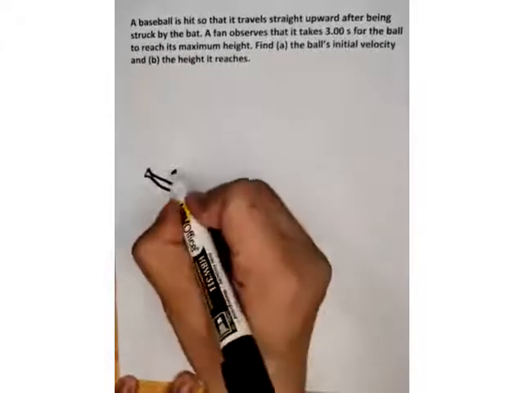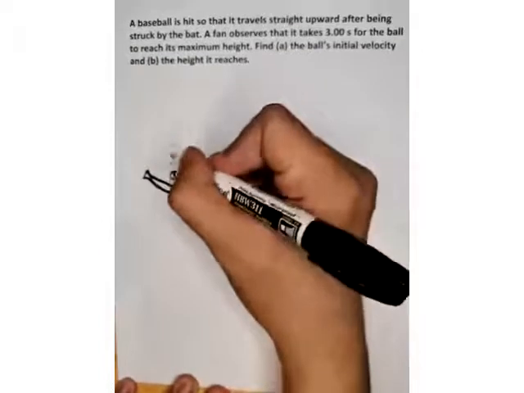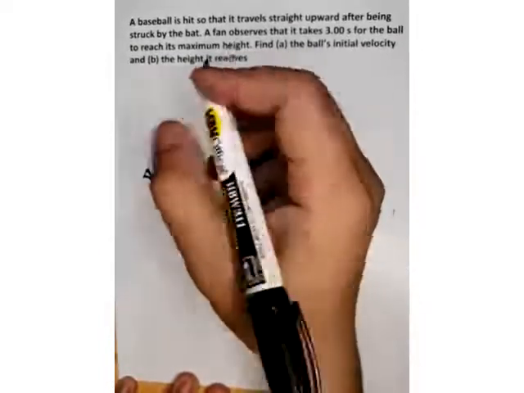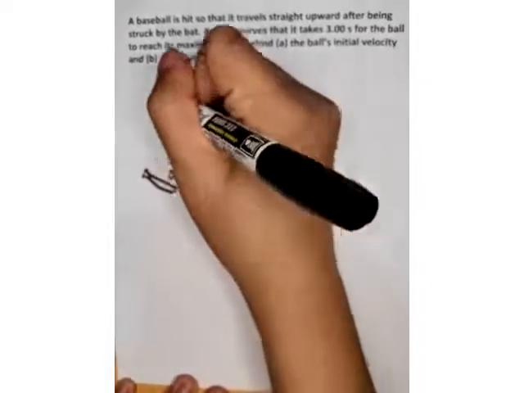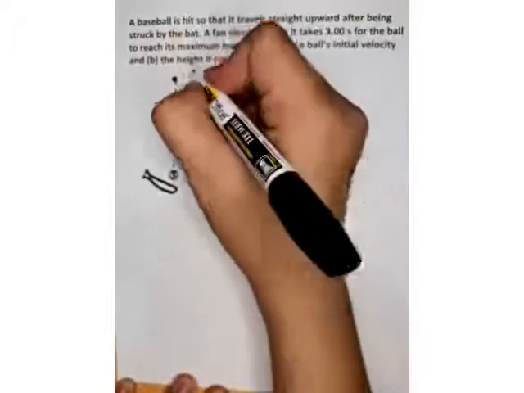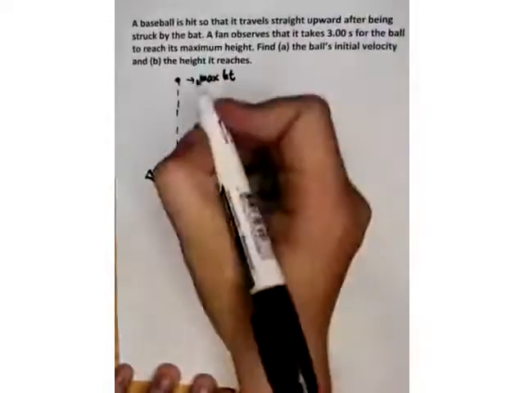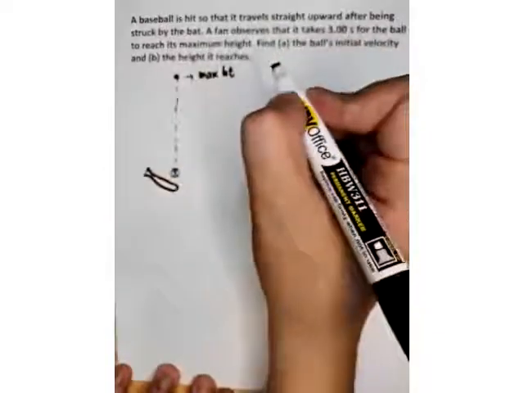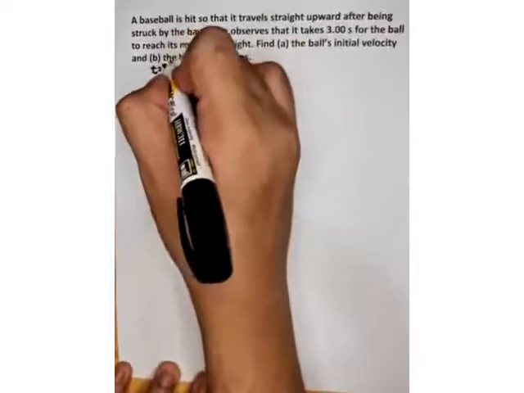Ayan, kumara yun yung bat. Tapos, ito yung bola. And then, dire-diretso daw siyang, ayan, nag-travel pataas para i-reach ang kanyang maximum height. Ayan. So, nandito yung maximum height. Okay. At the maximum height, sabi nung na-observe daw na it took 3 seconds for the ball to reach it.